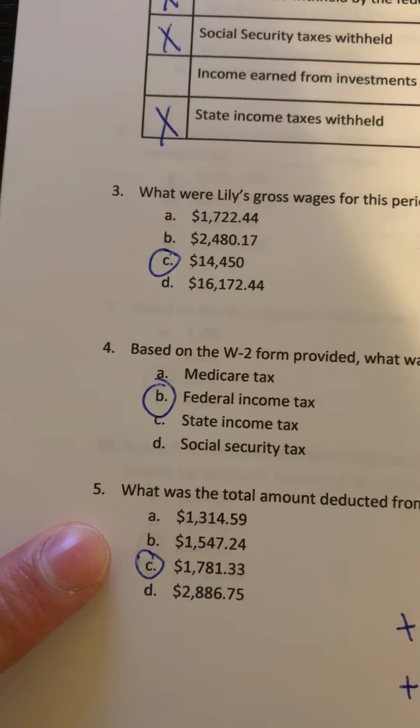$1,781. Just to refresh back on the W-2, here's your federal, here's your state, and here is your local income taxes. So that was the first 5 questions. You should have gotten C, everything but income earned from investments, C, B, C again. All right, so we'll get rid of that one. Then we have question number 6.